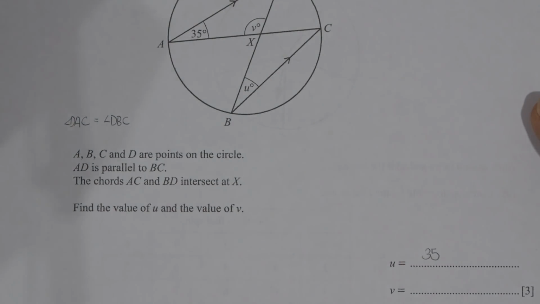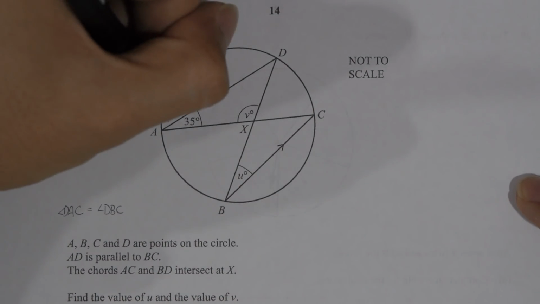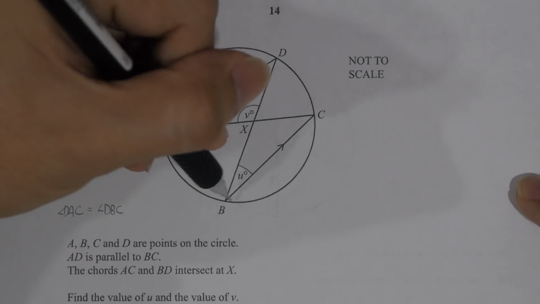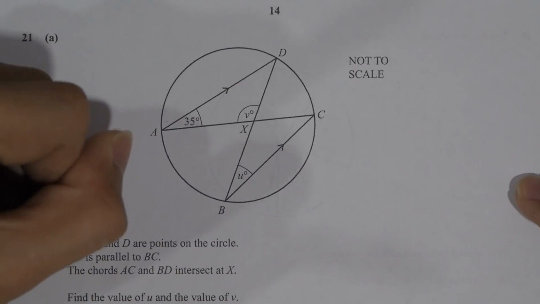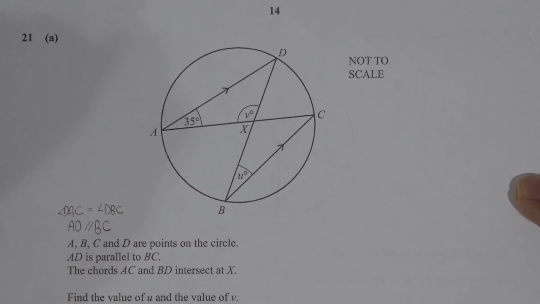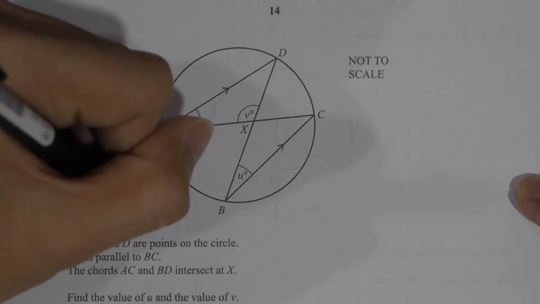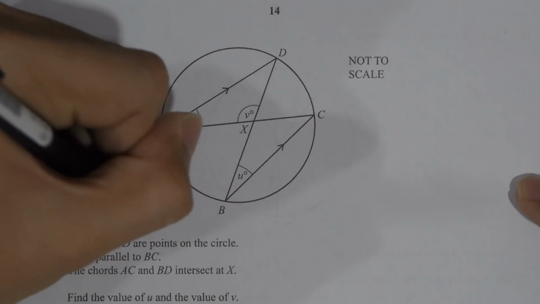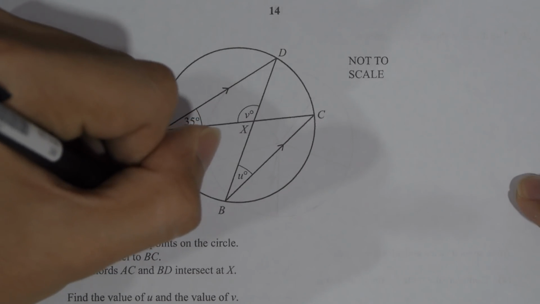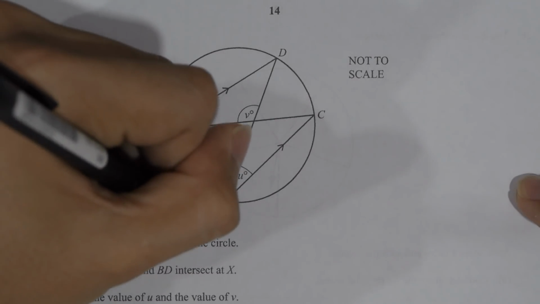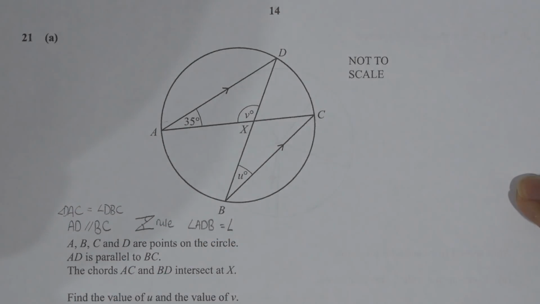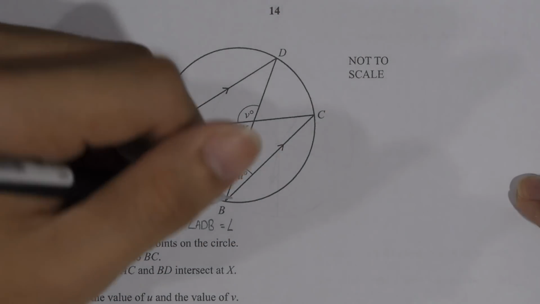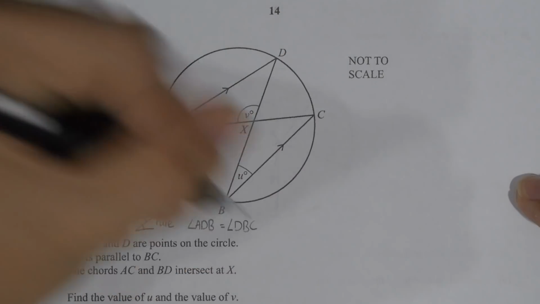Then we are able to utilize the Z rule. Angle ADB is actually 35 as well. ADB will be equal to DBC, so equal to 35.